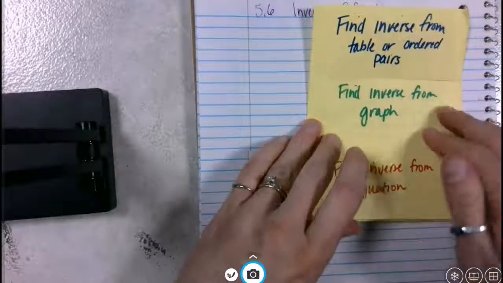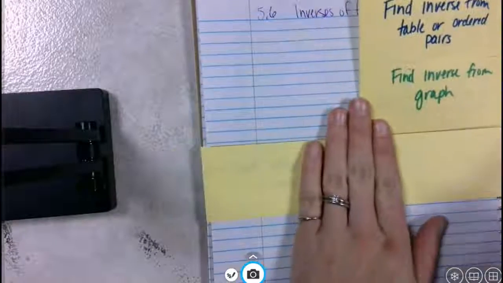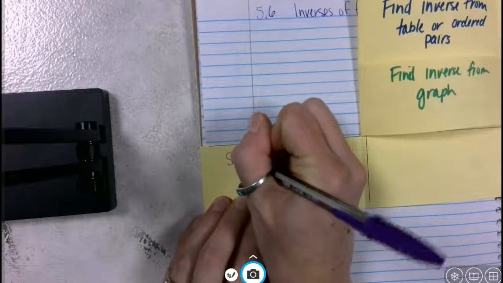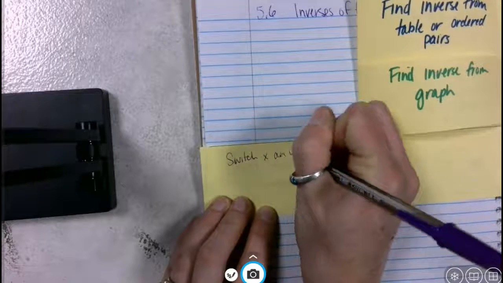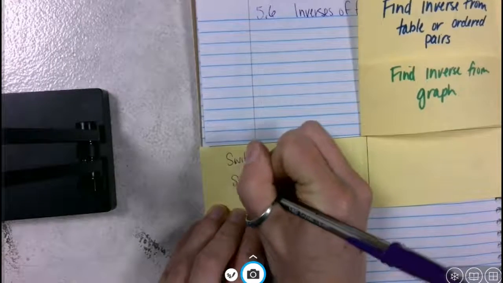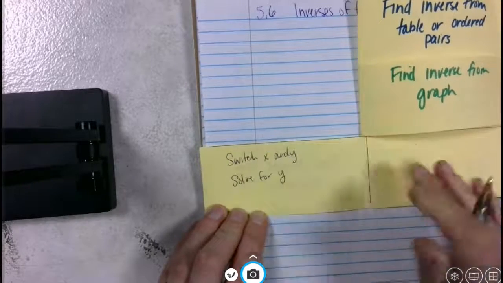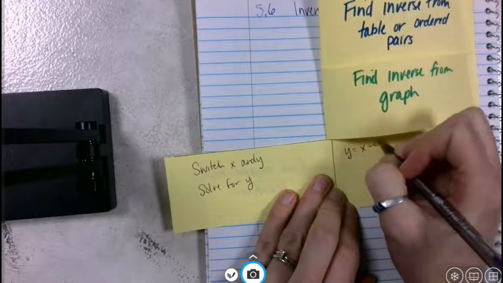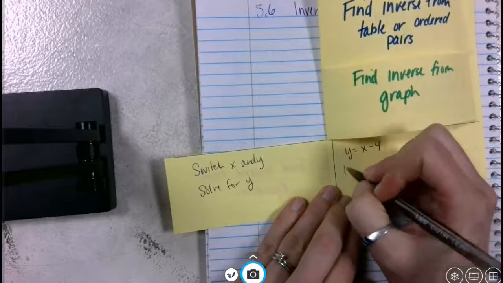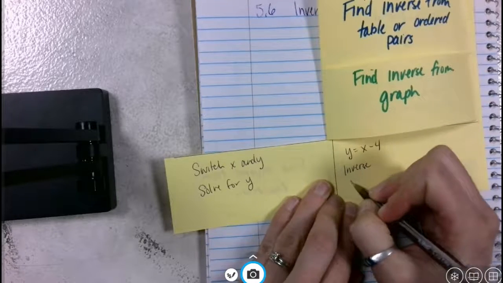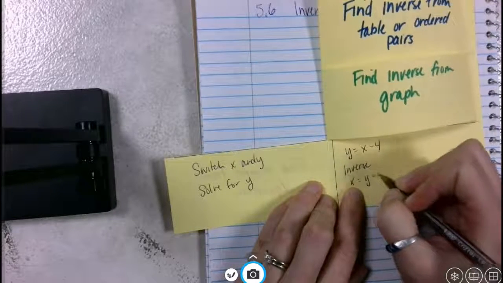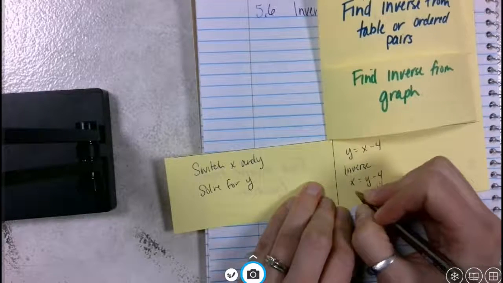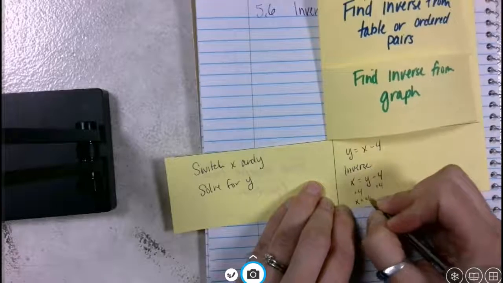Okay, so now we're going to look at an equation. So in my equation, what I do is I replace x with y. Again, I switch my x and y, and then I solve for y. So for example, if I have y equals x minus 4, to find the inverse, I switch my x and y. Literally all I've done is switched them. So now I'm going to solve for my y. So then I add 4 to both sides. So I have x plus 4 equals y.